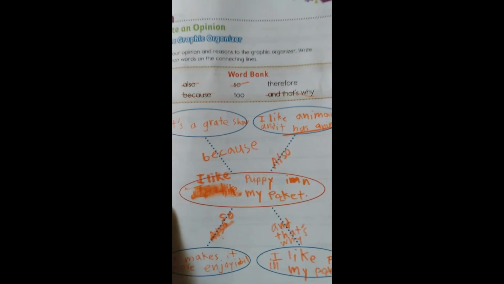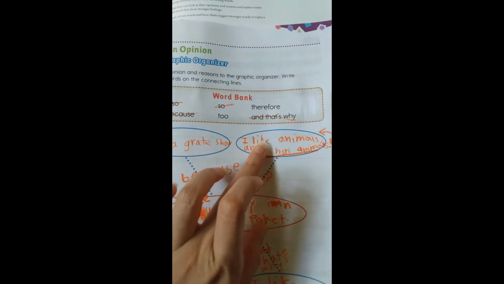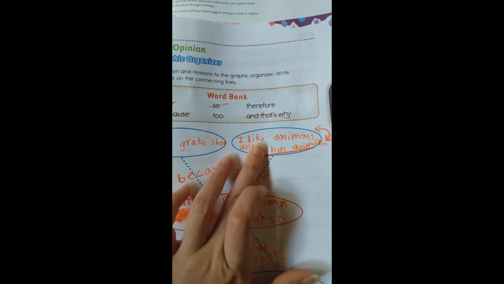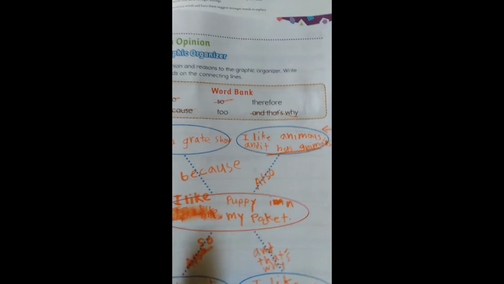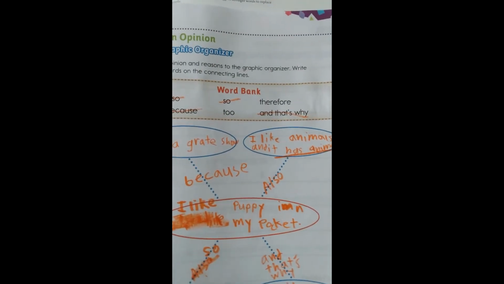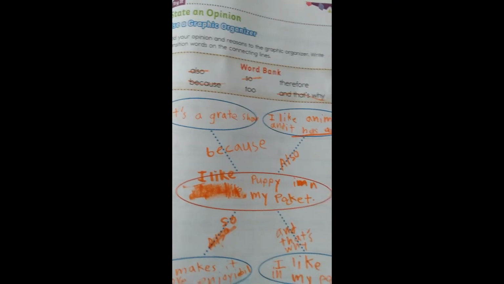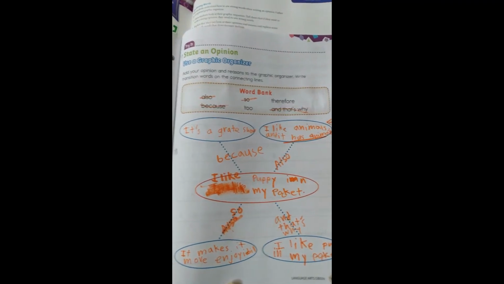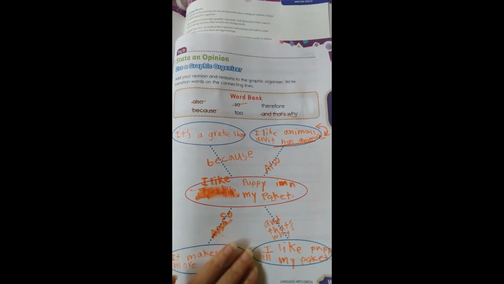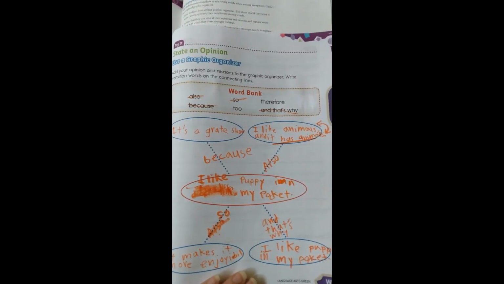What's another word we can replace here? It's a great show. I like animals. So again, instead of "like," you could replace it with "I adore animals." And here you could put "I love Puppy in My Pocket," right? So those are two words you could replace with stronger words to make your opinion sound stronger. And yeah, you can try and look for maybe other words to replace, but those are the two words that I found that you could replace.